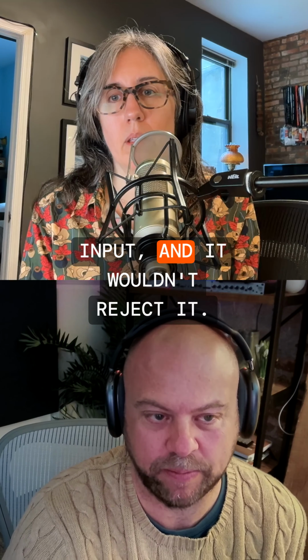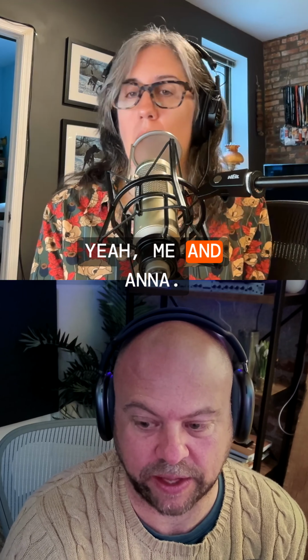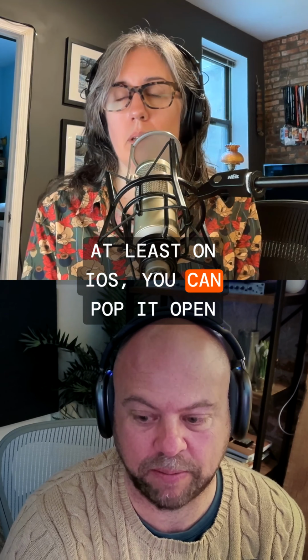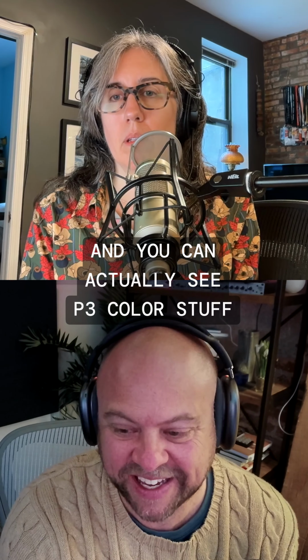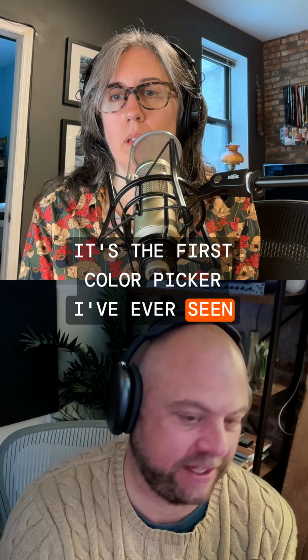And now there's actually a new color picker. That's the most exciting big part to me, at least in Mike's playing with it earlier today, based on, I think it was your post, wasn't it, Jen? Did you write that one? Yeah, me and Anna. At least on iOS, you can pop it open and you can actually see P3 color stuff in there. It's the first color picker I've ever seen that has that in there.